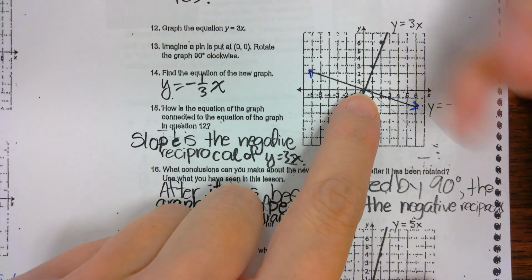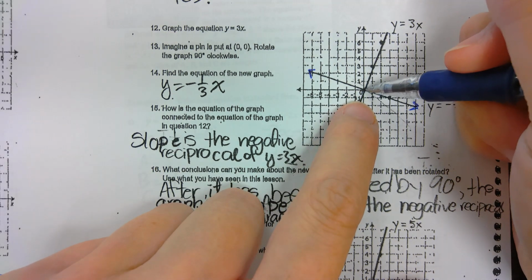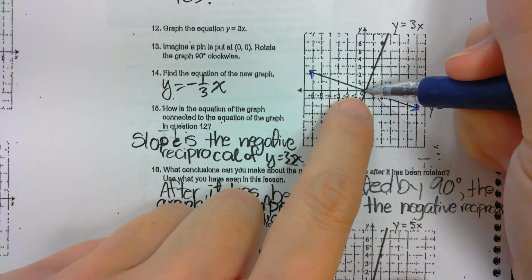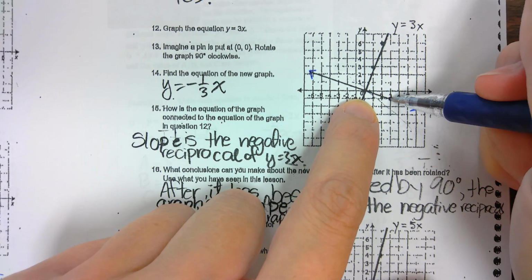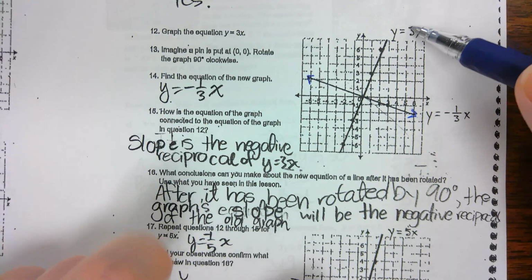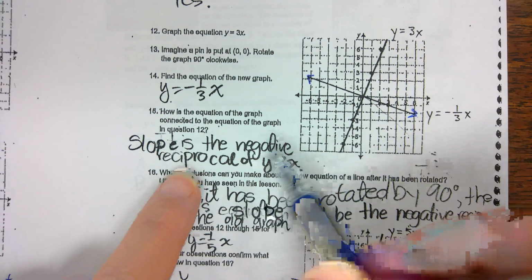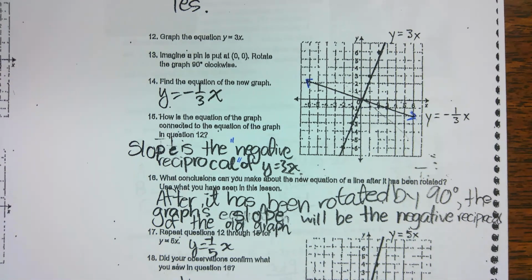And if you rotate it properly, you'll see that your slope is now down 1 over 3. So negative 1 over 3. What is the connection between 3 and negative 1 over 3? It's called the negative reciprocal.